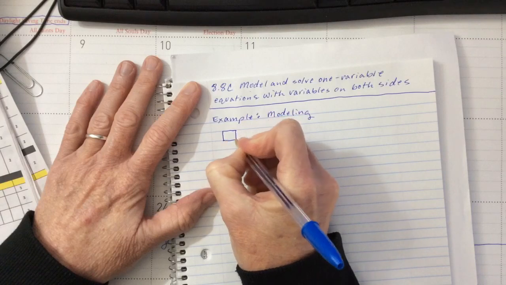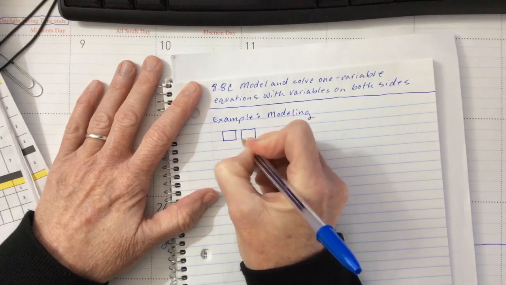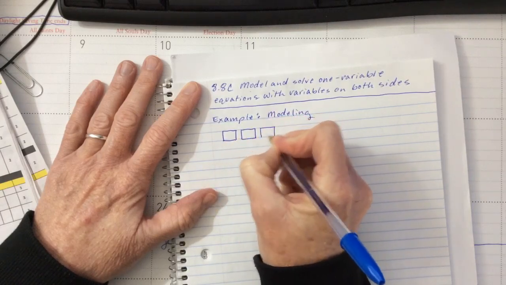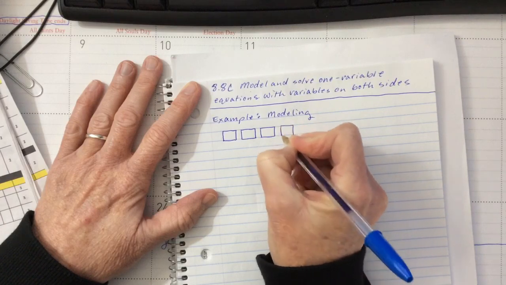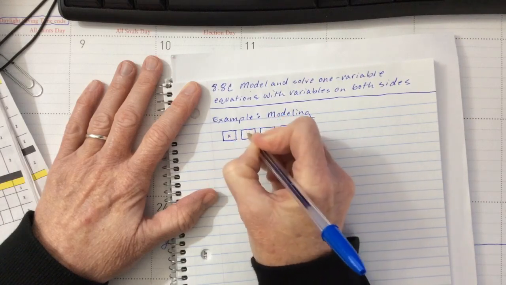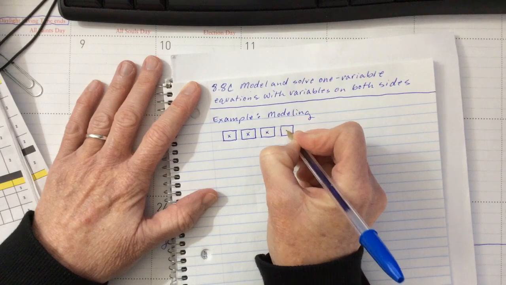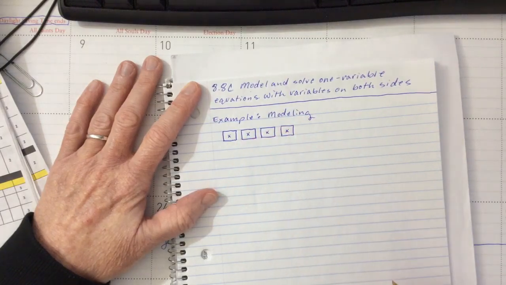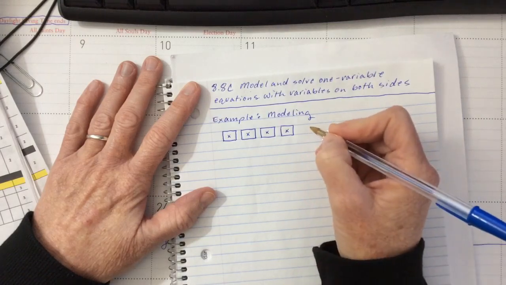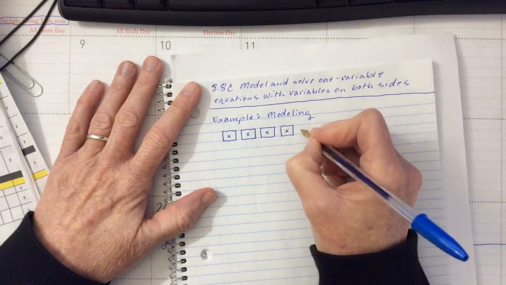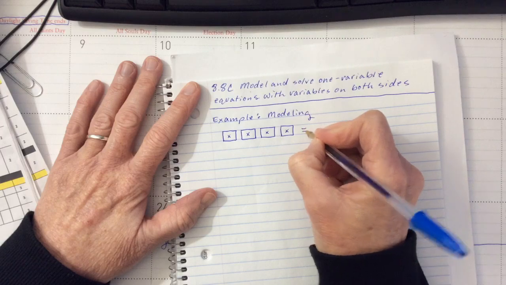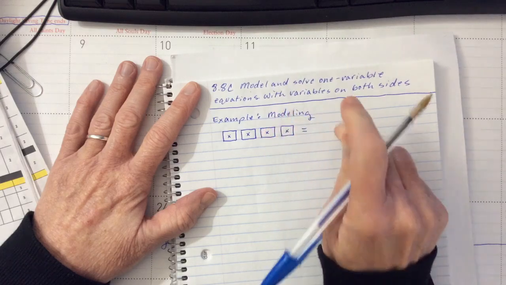So you have 1, 2, 3, 4. And then they would place x's inside, or they would give you a key so that you would know what equals what. And then let's say on the other side they have equals or the same as. This side is the same as.